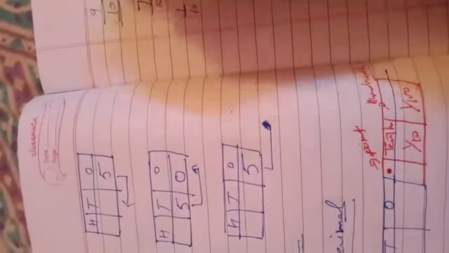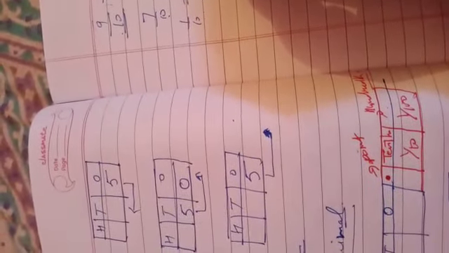And in the place value system, this is the fraction form, and this is the decimal form of this fraction number. The decimal form of 9 upon 10 is 0.9, of 7 upon 10 is 0.7, and the decimal form of 1 upon 10 is 0.1.